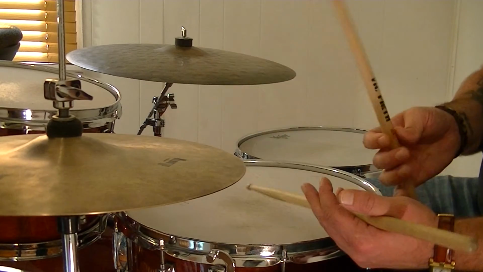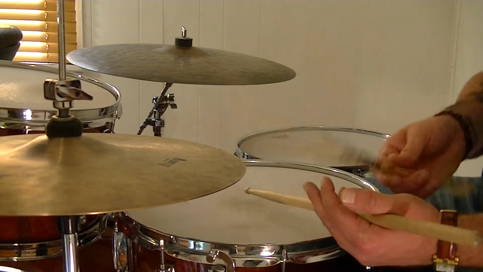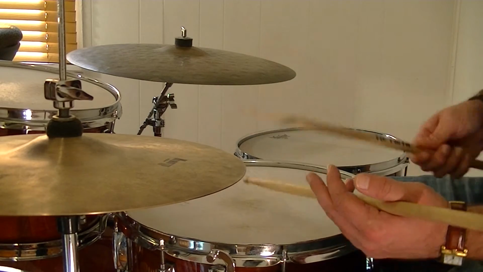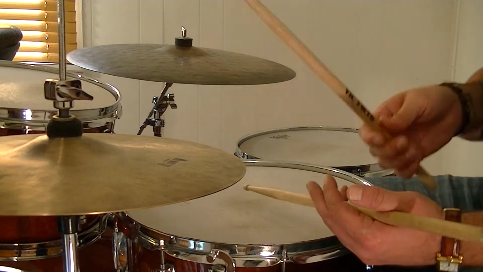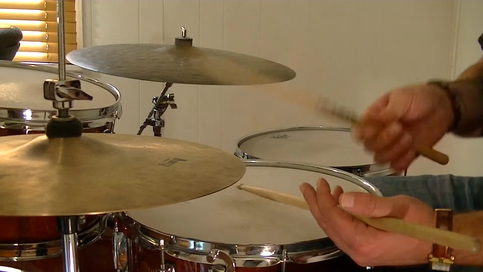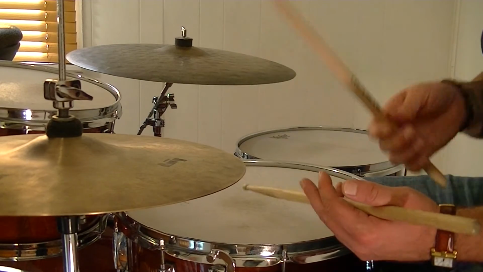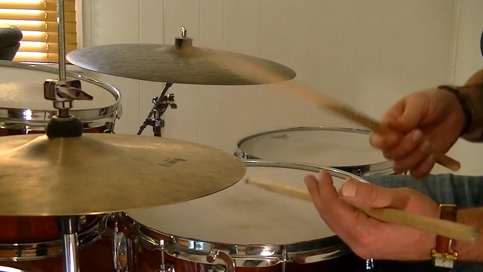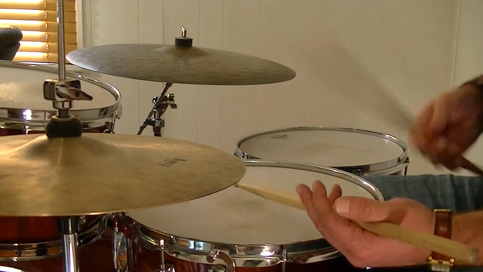Once you can do this easily, add a right-handed backbeat on snare. Make sure your dynamic levels are consistent as you reach your right stick over top of your left stick. Adding bass drum on 1 and 3 turns this into a fun beat.